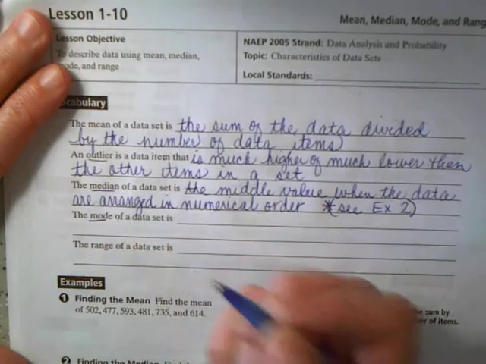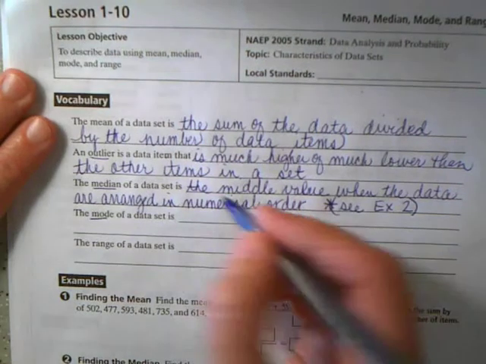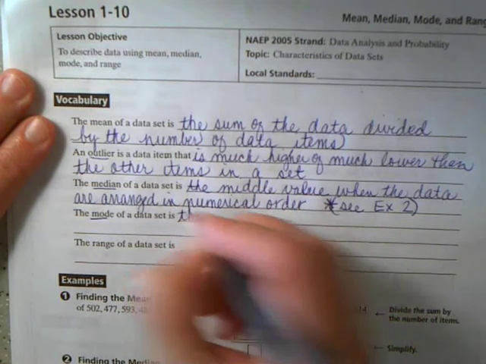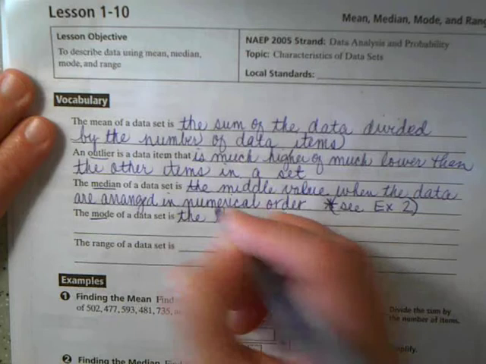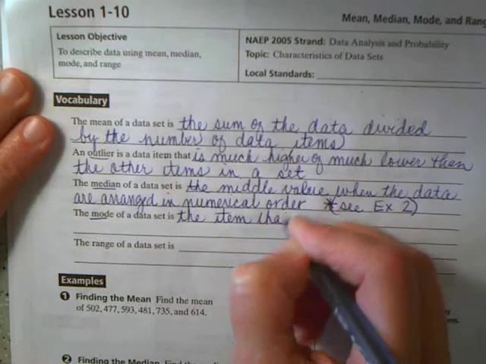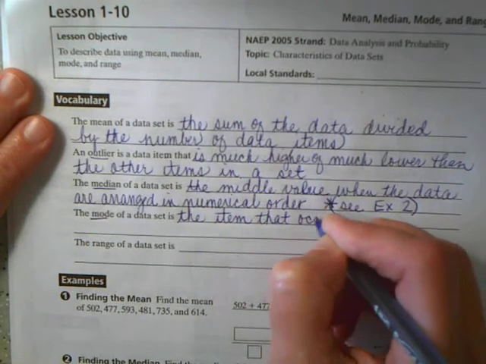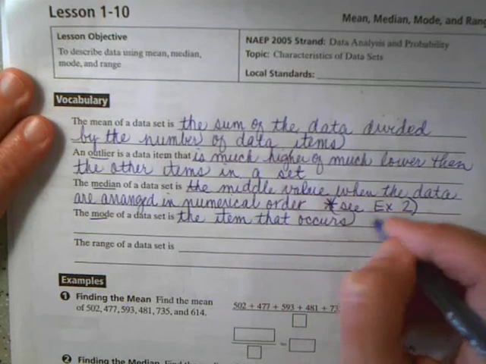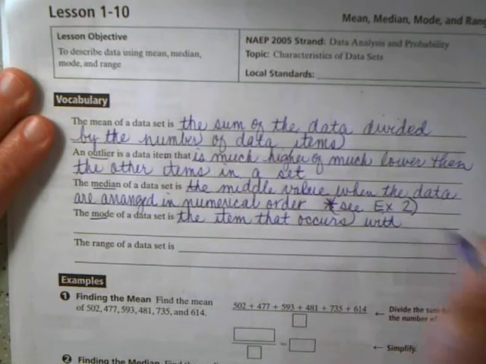The mode of a data set is the item that occurs with greatest frequency.